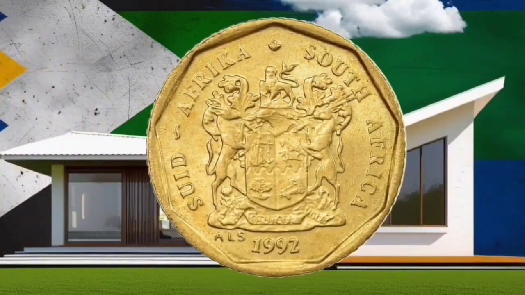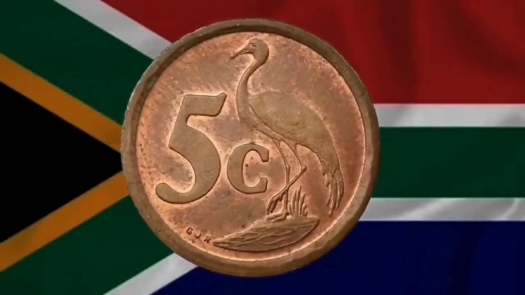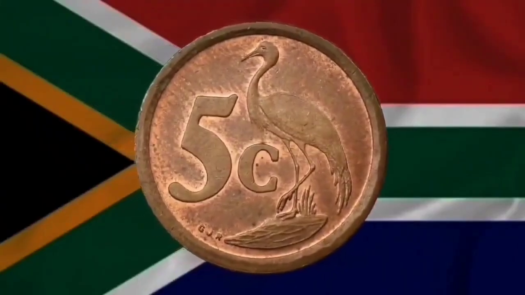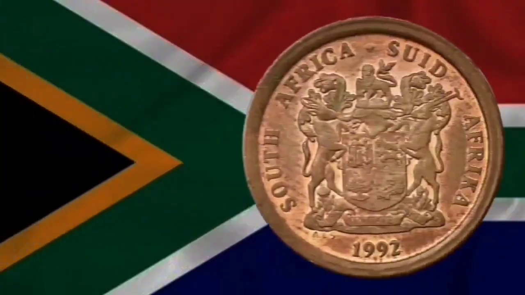When we hold coins like this, the 1992 5-cent coin, this little copper piece might look simple, but it holds a surprising value and a rich historical background.